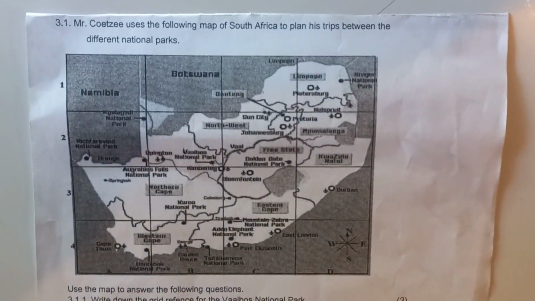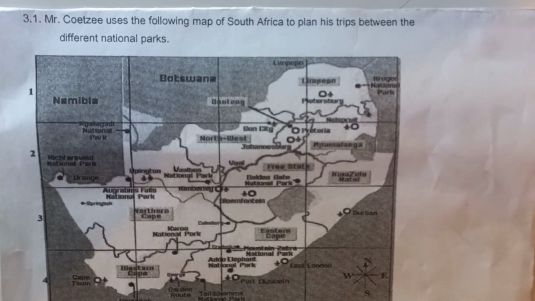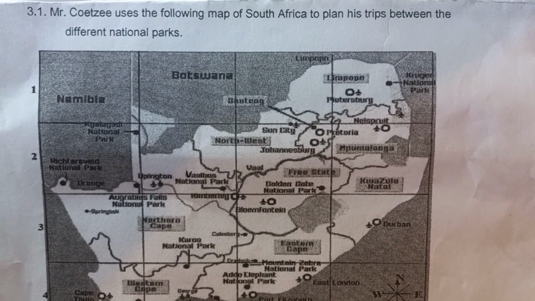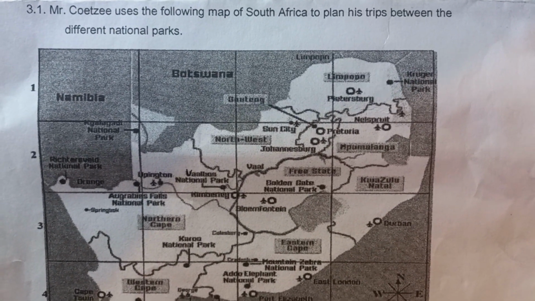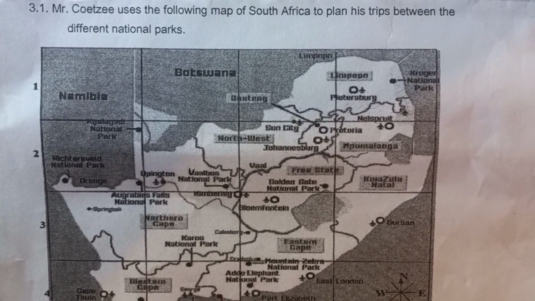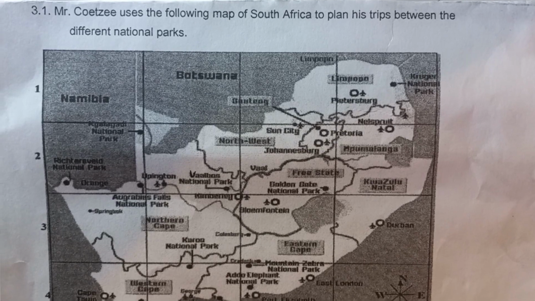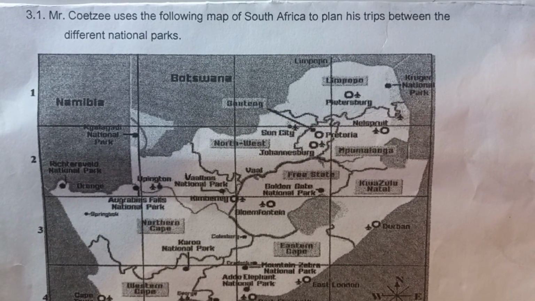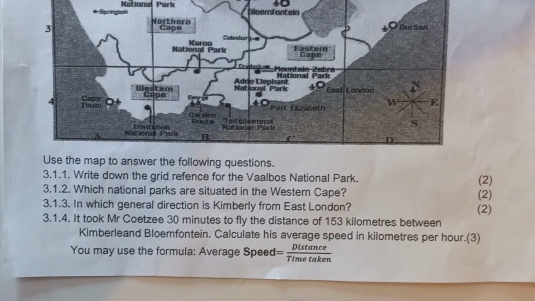Mr. Kutsi used the following map of South Africa to plan his trip between the different national parks. So in this map, they've shown us different national parks. So this person is traveling from one national park to another. Okay, so let's look at the first question, 3.1.1. They say use the map to answer the following questions.